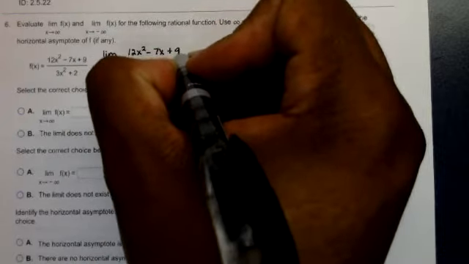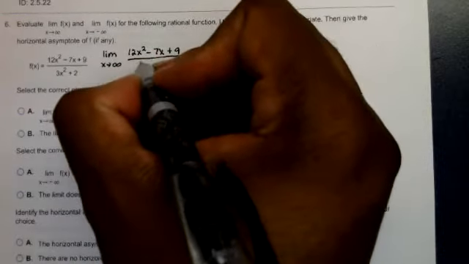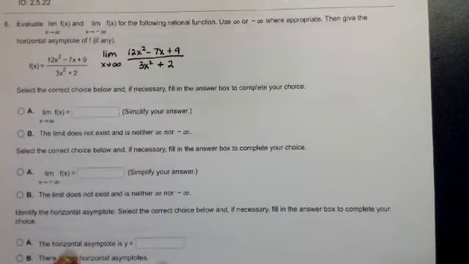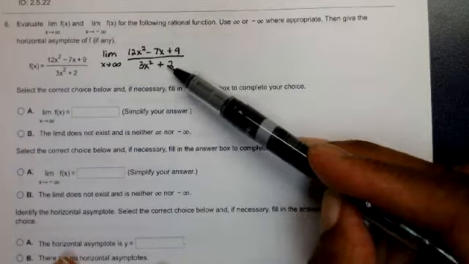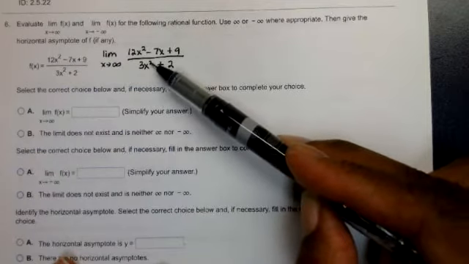All right, so let's say I wanted to take the limit as x approaches infinity of that f of x function, 12x squared minus 7x plus 9, all divided by 3x squared plus 2. Now to do that, we will divide each and every term in the numerator and the denominator by the highest exponent in the denominator.